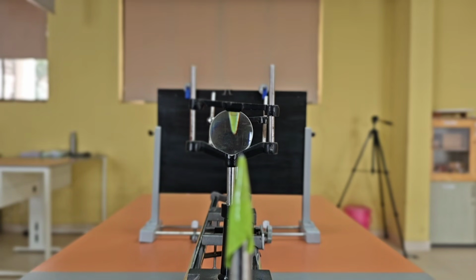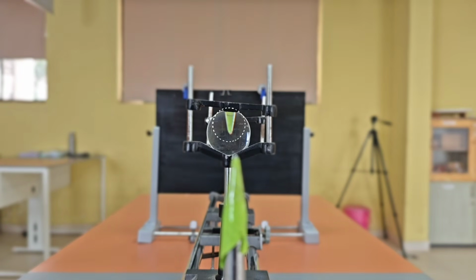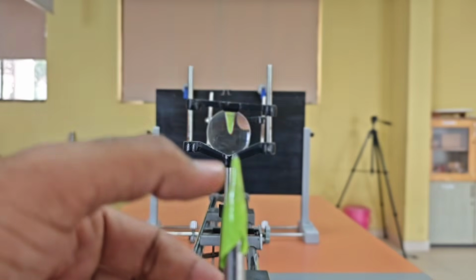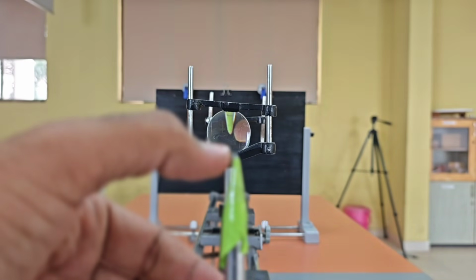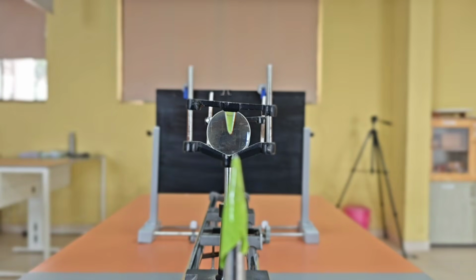First, hold your eye in such a way that the tip of the inverted image is at the center of the lens. Next, you should coincide the tip of this object pin, which is in front of your eye, with the tip of the inverted image. Make them coincide at the center first. Okay, we'll see how to do that.